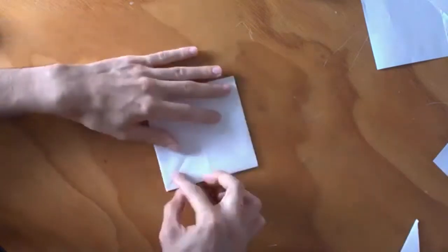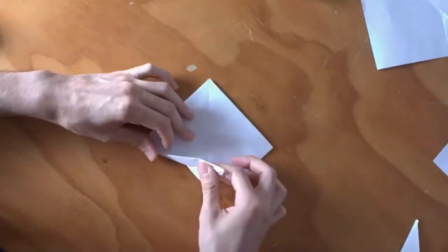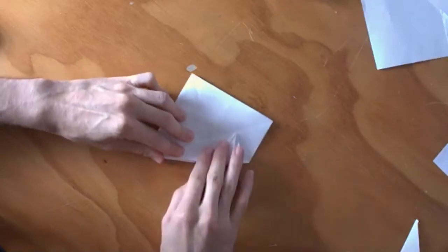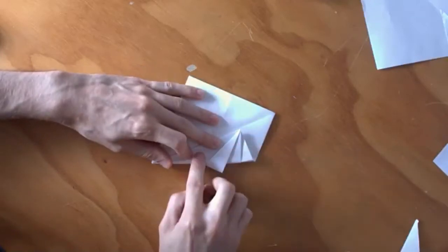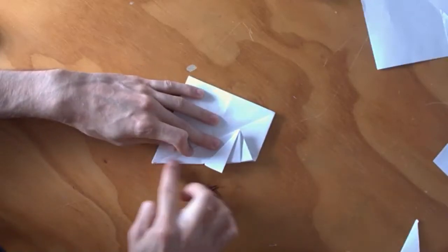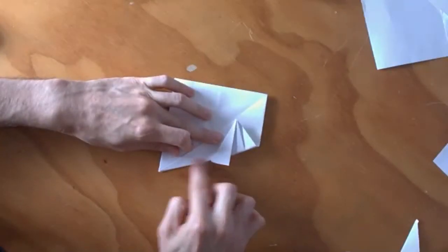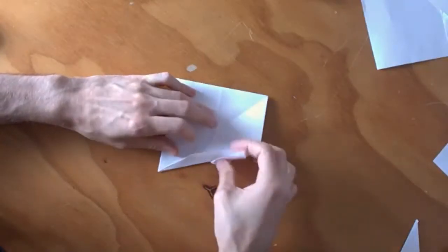So now we need to do it on the other side as well. But for this case, we're just going to sort of put it on. There's going to be too much stuff happening, but we just want the fold that arrives there. That's all we need. We don't need to go all the way. We just need there.